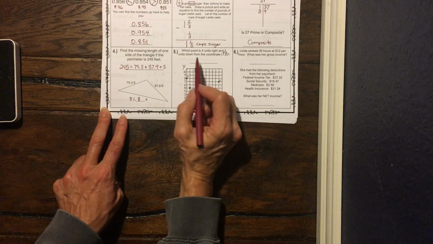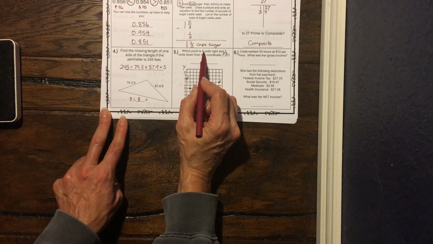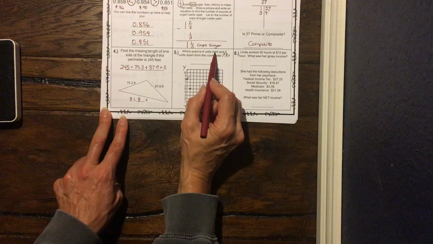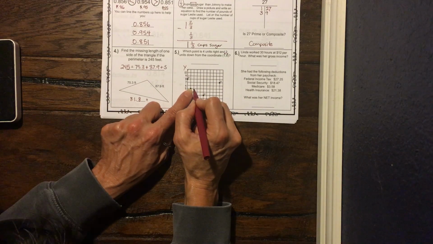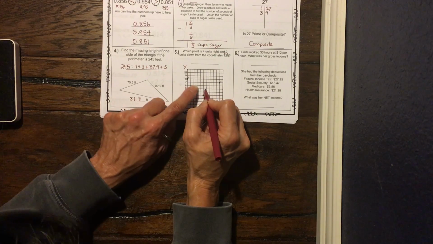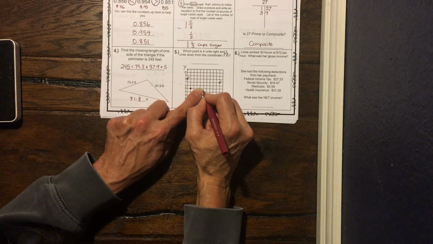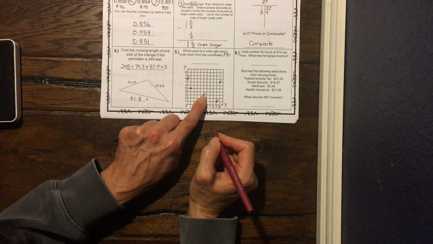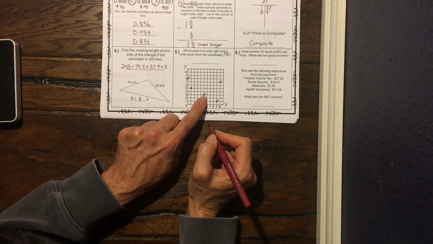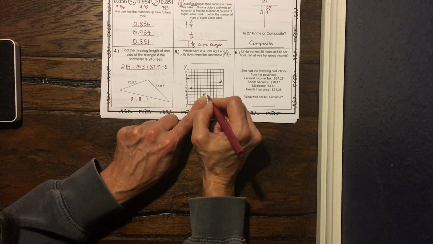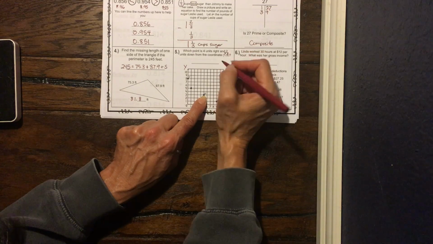So then let's backtrack. It says, which point is 4 units right? Well, I'm going to go 4 units. 1, 2, 3, 4 units to the right. And it says 2 units down. So 1, 2, and where did I end up? I ended up at an O. So which point, which coordinate is it? It's O.